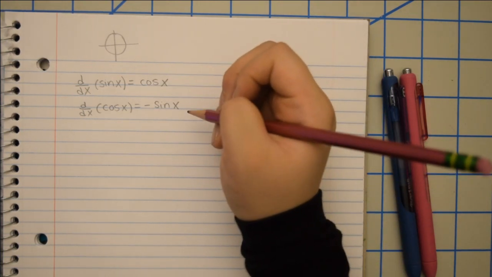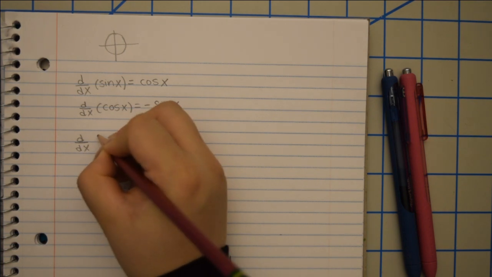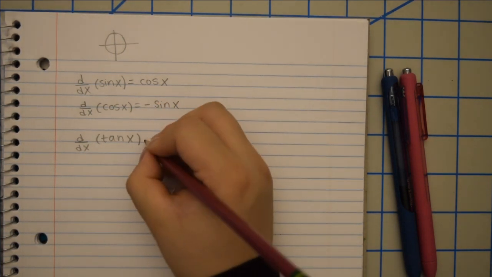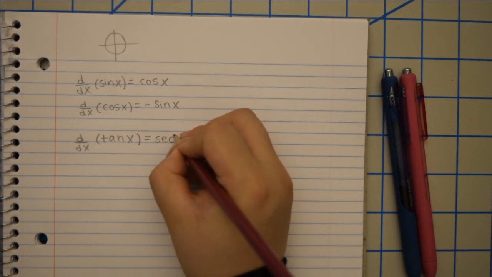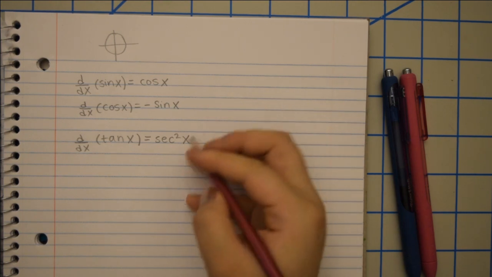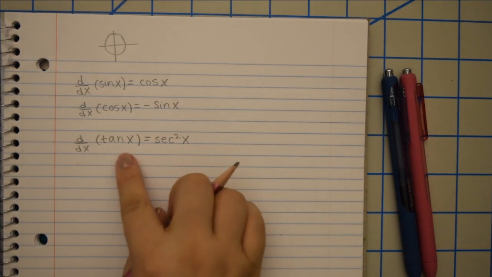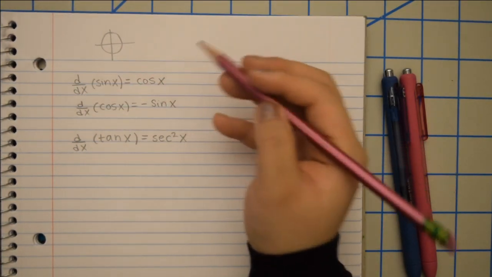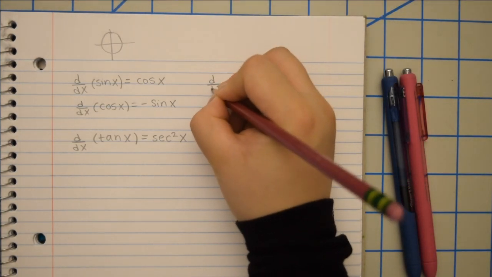From these two, we could get the derivative of tangent x. This is secant squared x, which is secant x squared. And I'll show you generally how we can get this from these two. But let me just write out what the derivatives are.